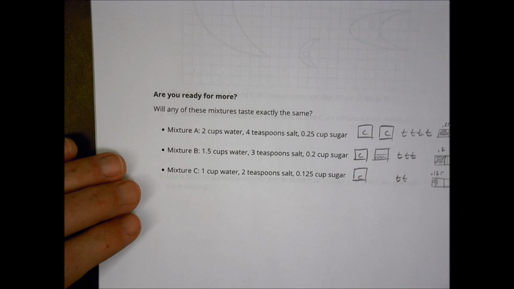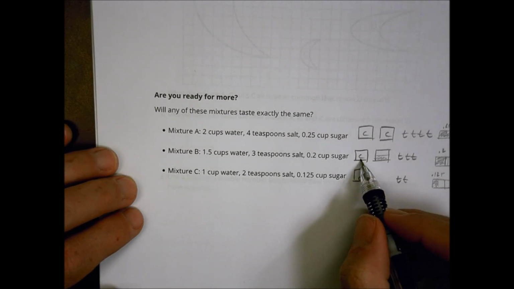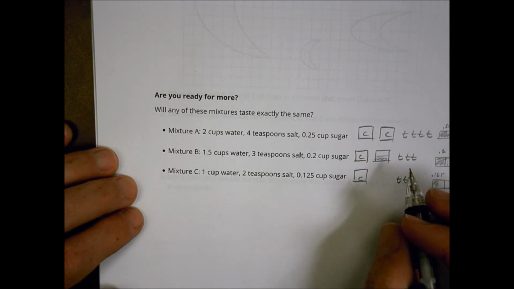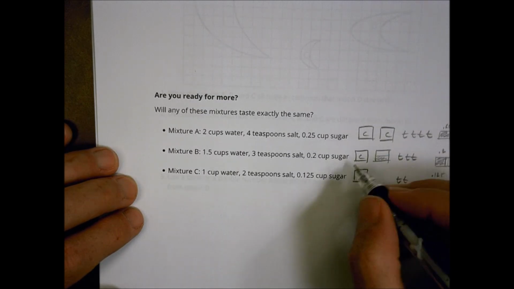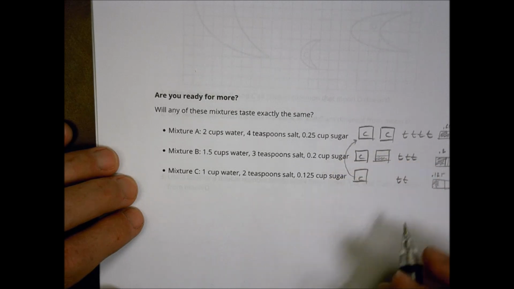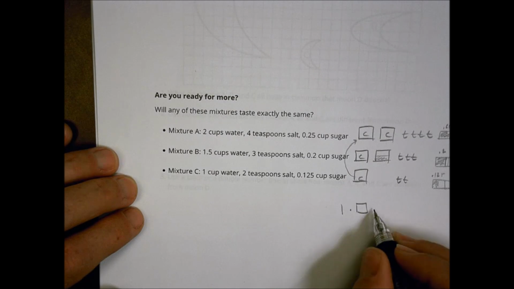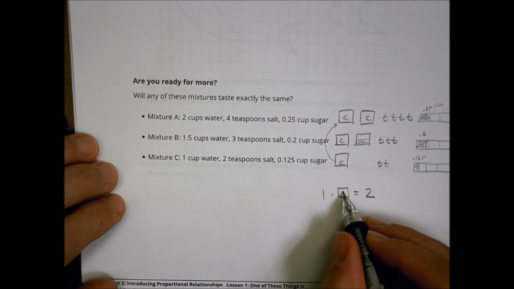So in looking at this, the same idea, can you tell if there's something equivalent between these when you look at these two shapes? You know, to move from 1 cup to a cup and a half, or 1 cup to 2 cups, how would you do that, for example? That's the idea. So I could probably take a quick look, for example, at this one. To go from mixture C to mixture A, if I have 1 cup, 1 cup times some number will get me to 2. Well, what would that number be? Well, we'd probably say a 2.